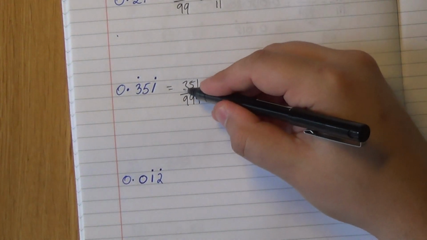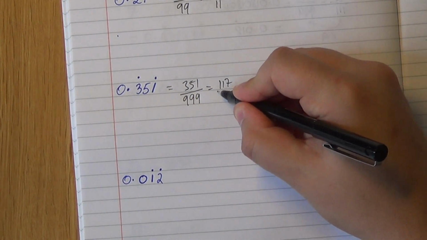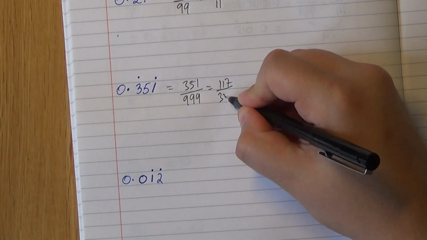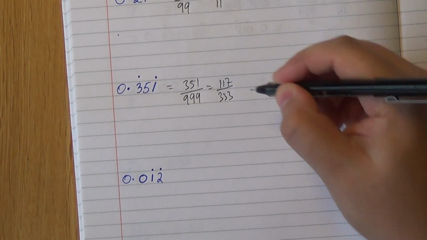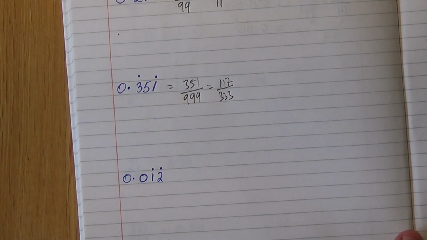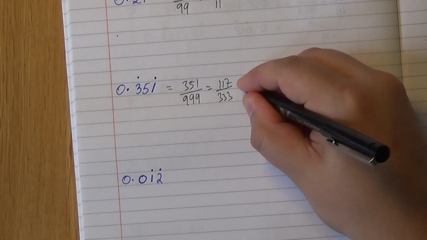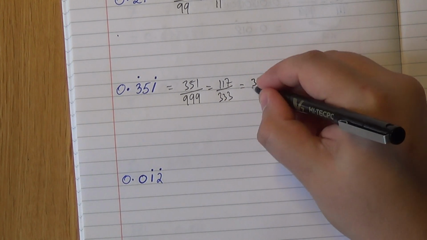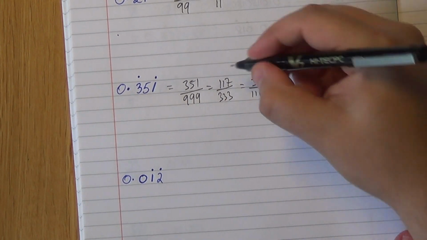So if I divide that by 3, we get 117/333, and that definitely divides by 3 again. It's almost 120, which is 40 lots of 3. So I think that's 39 lots of 3. So that's 39/111.